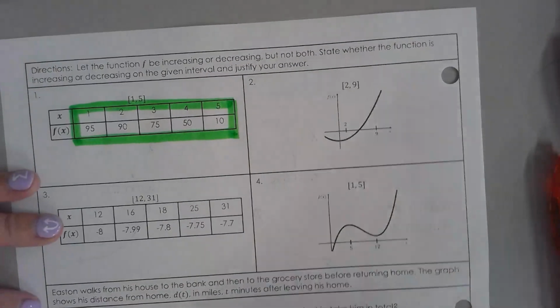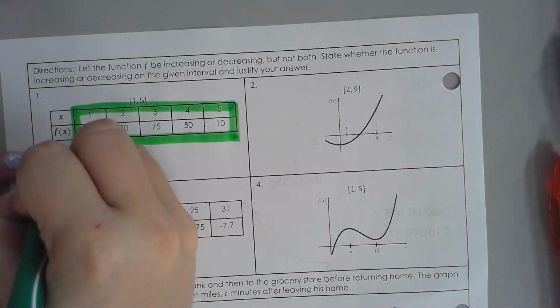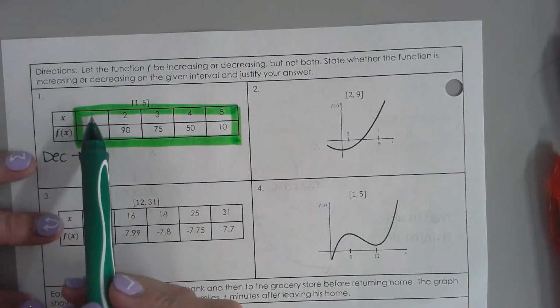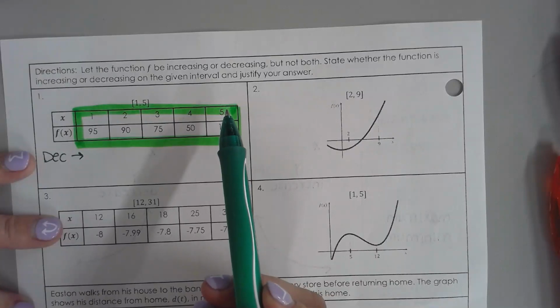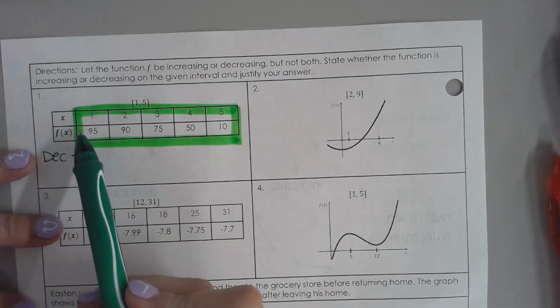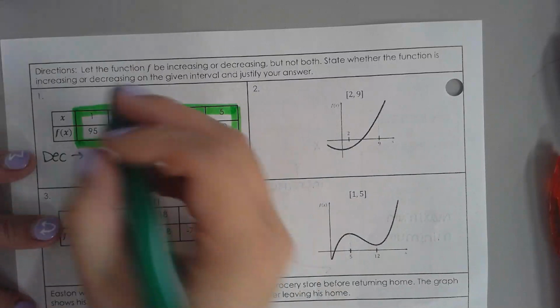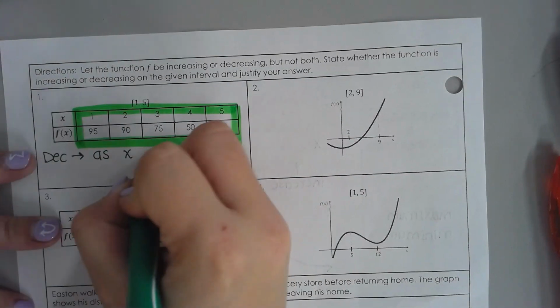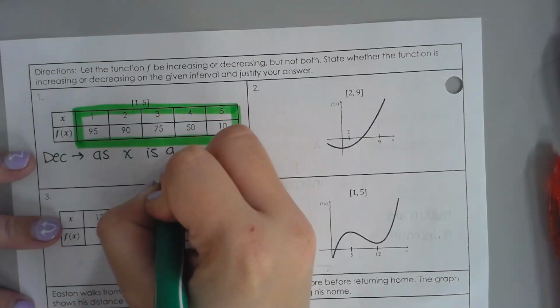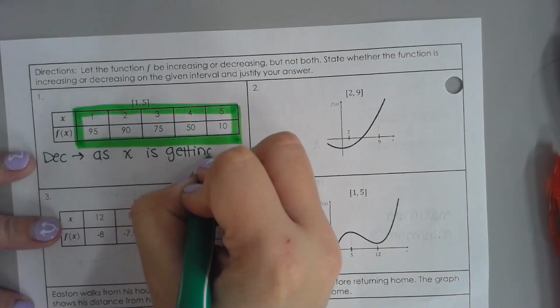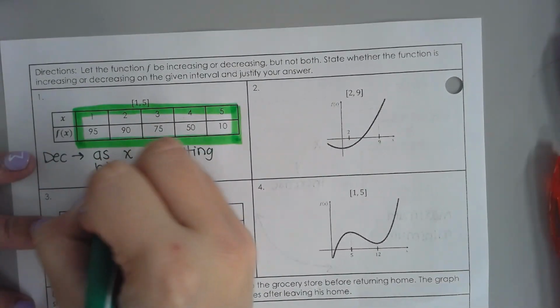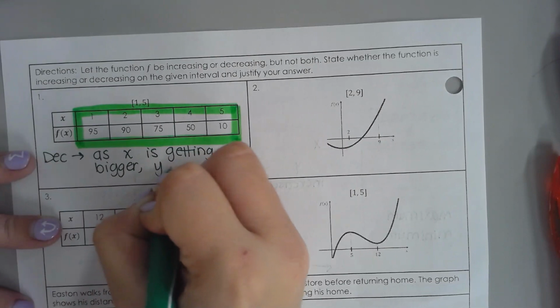Because are my x values getting bigger? Yep, but what's happening to my y values? They're getting smaller. So as x is getting bigger, y is getting smaller.